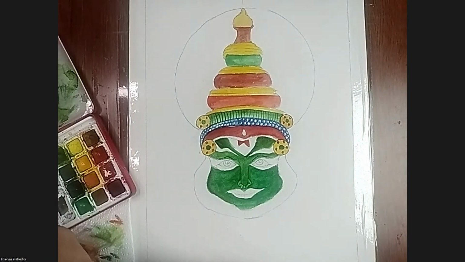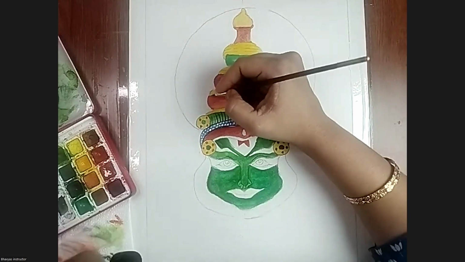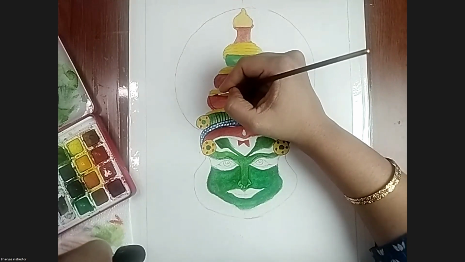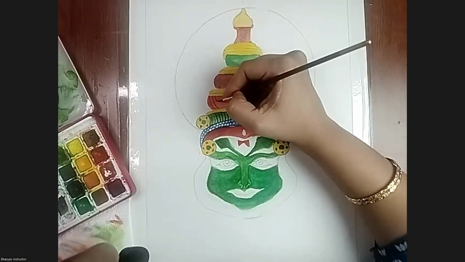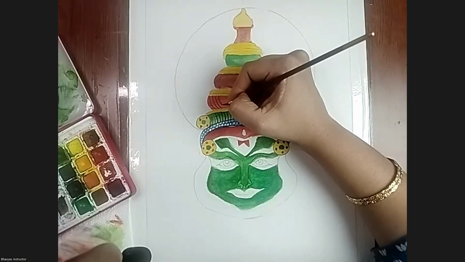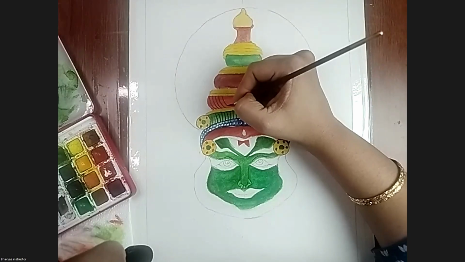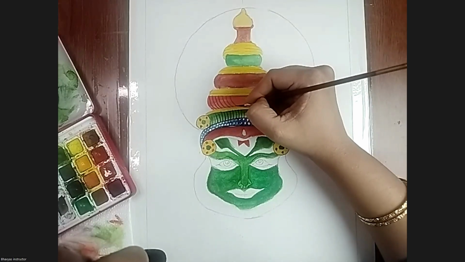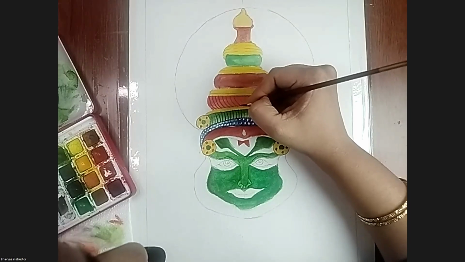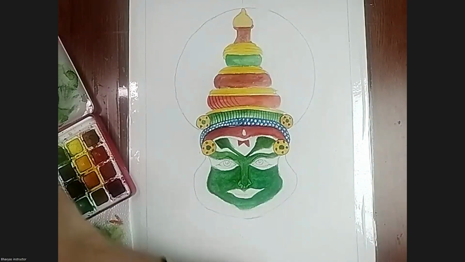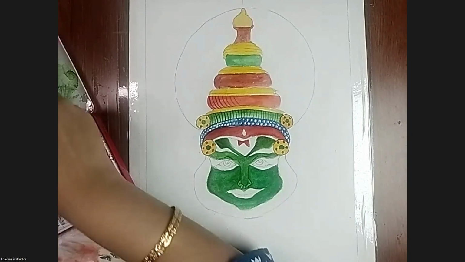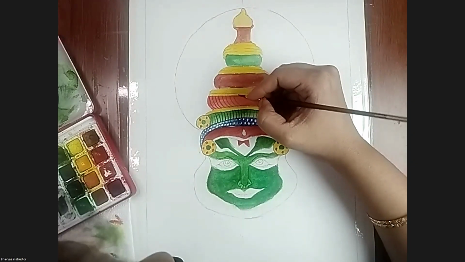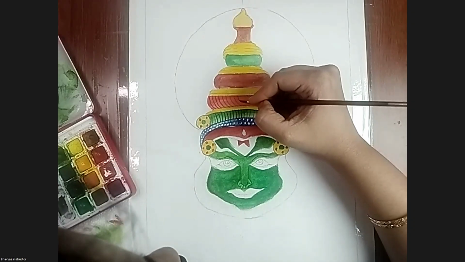Take pink color, same thing, same curves you can make with pink. If you don't have pink, choose red itself, okay?